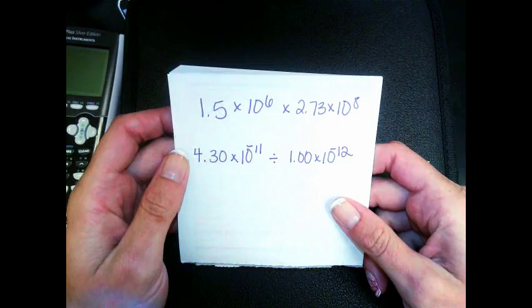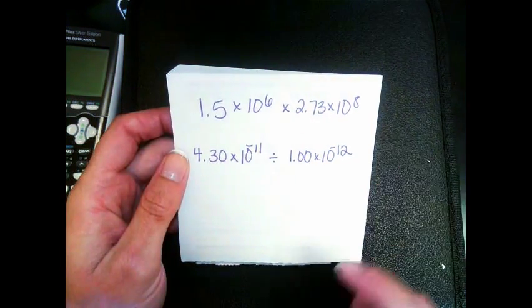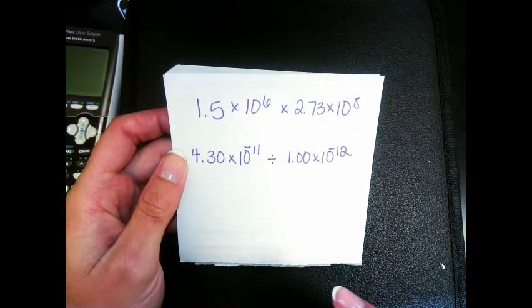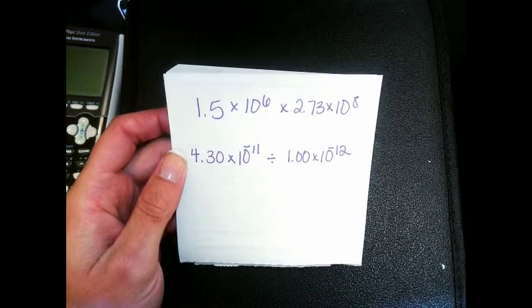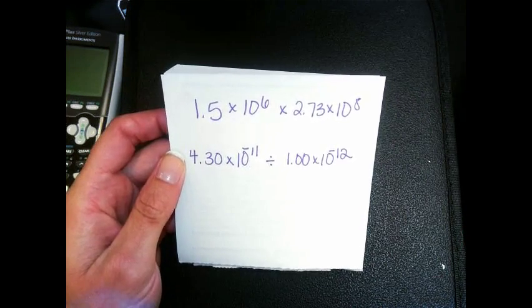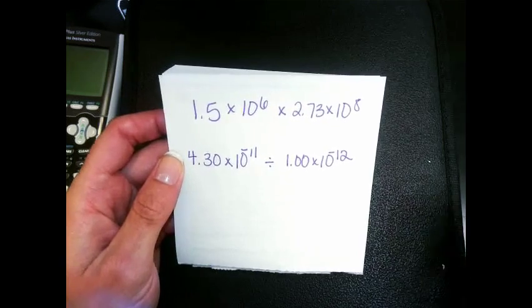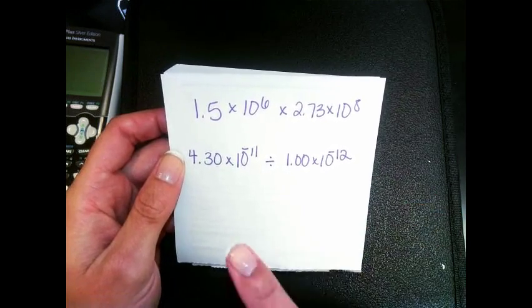Okay, so today what I want to do is just review how to type in these calculations into a calculator. So if you had to type them in using scientific notation, how could you put that into a calculator? There's a really easy, painless way to do that. So let's look at the first problem on here.